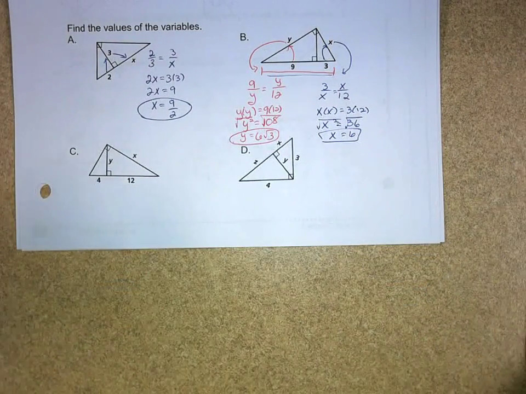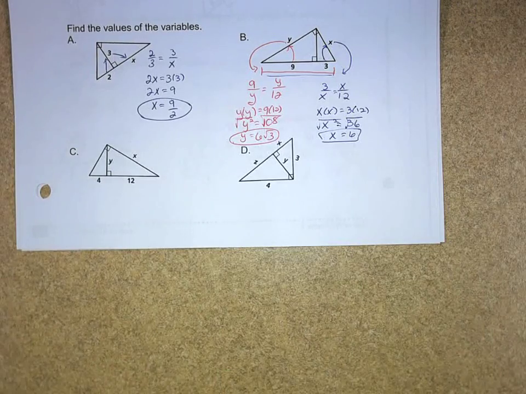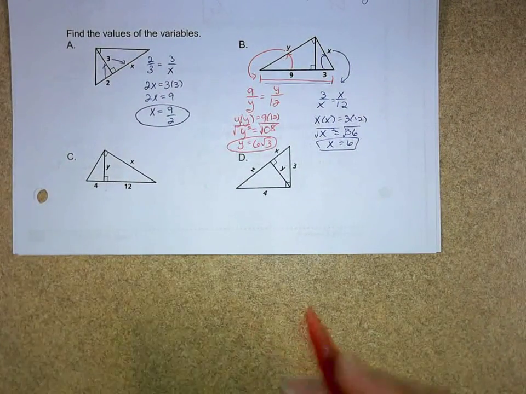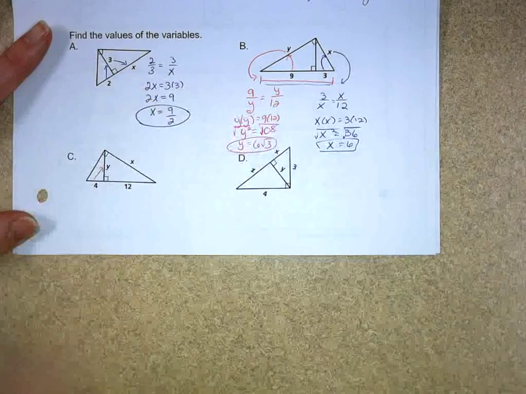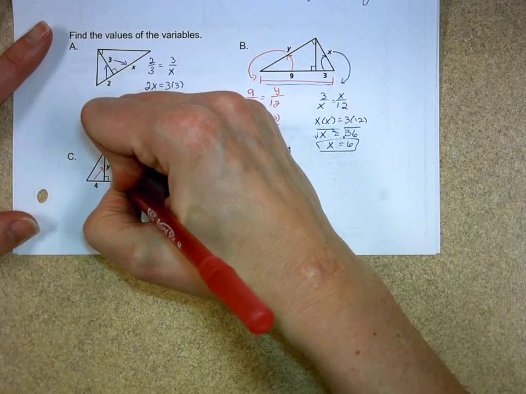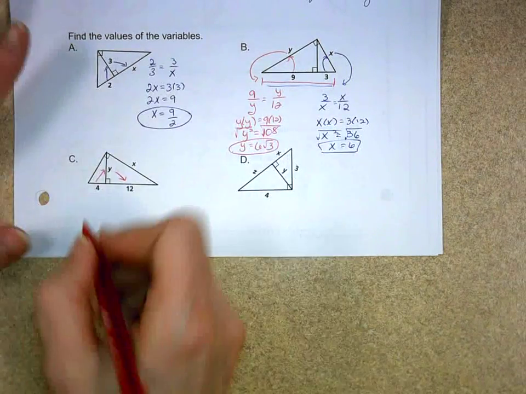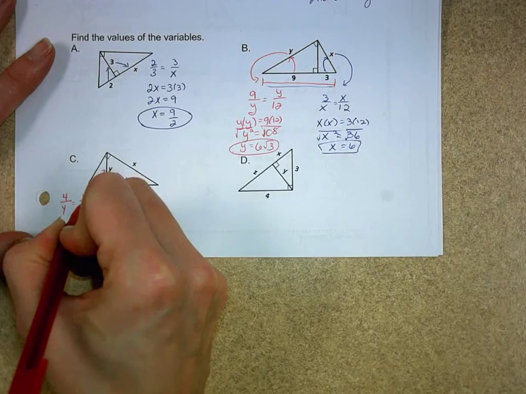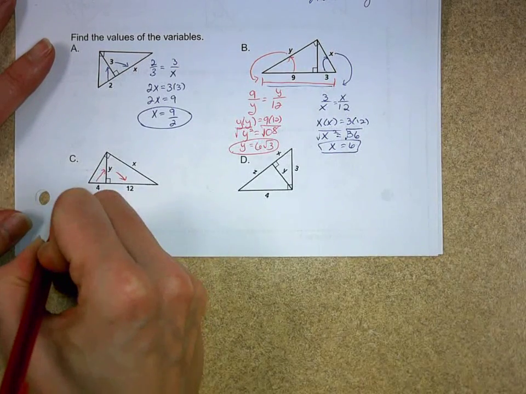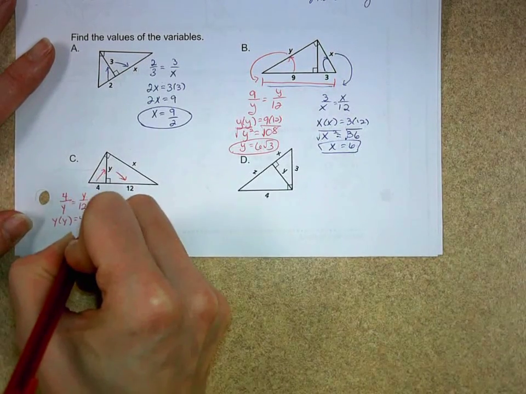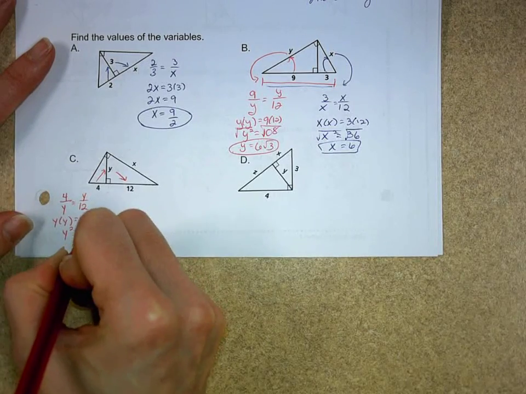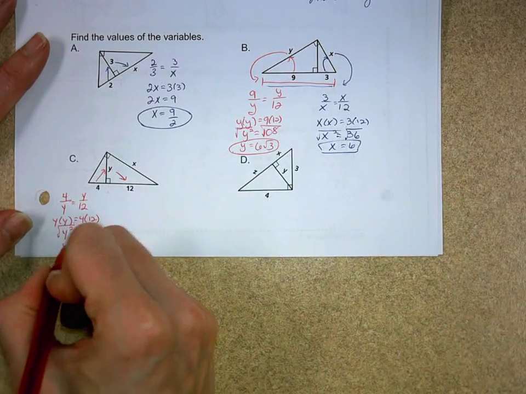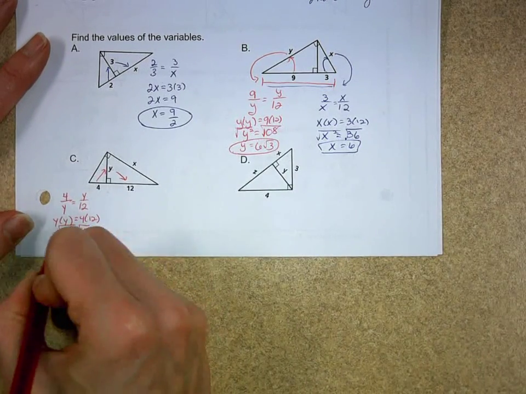It works pretty good. All right, now this one we have a couple different ones we're going to use. Let's look for y first. The moment they bring in that altitude, I always think, all right, connector. 4 is to y as y is to 12. I just automatically connect it up because that altitude is my geometric mean. So I get y times y equals 4 times 12. So y squared equals 48. Take the square root of 48. That reduces down to 4 root 3.